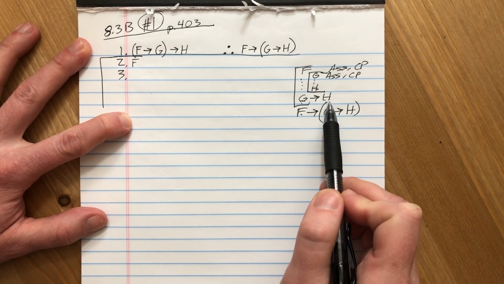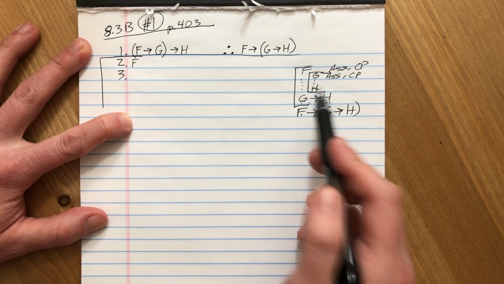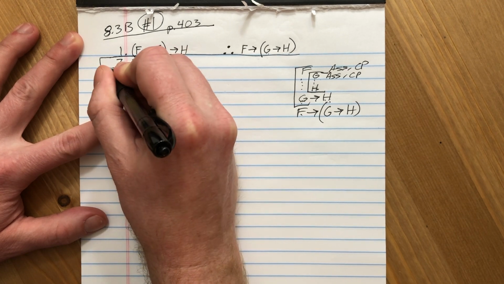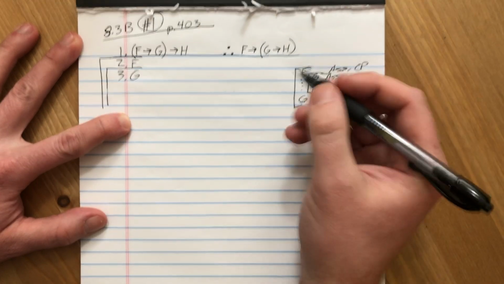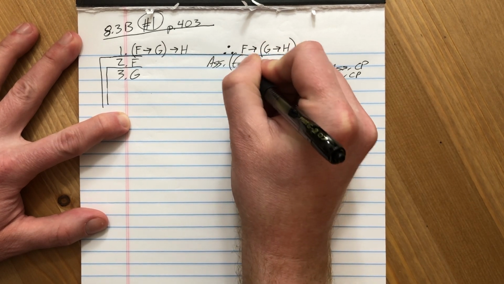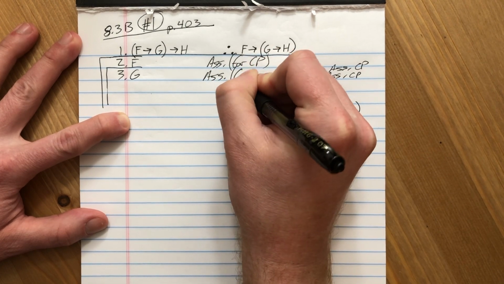We can do a conditional proof to get it, because if we assume G and we can prove H, we'll get it. So let's start another conditional proof inside. We can't forget our annotations. So this is assume for CP, and this is assume for CP.